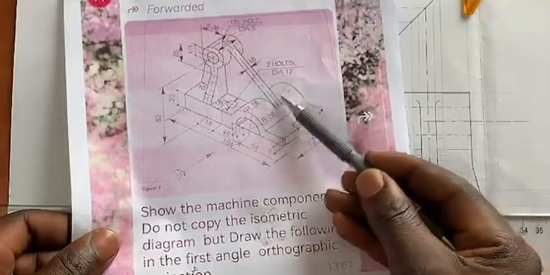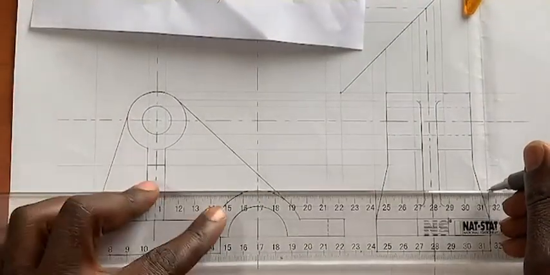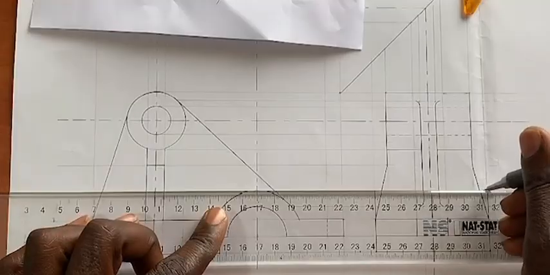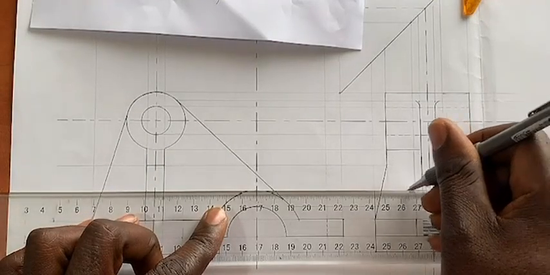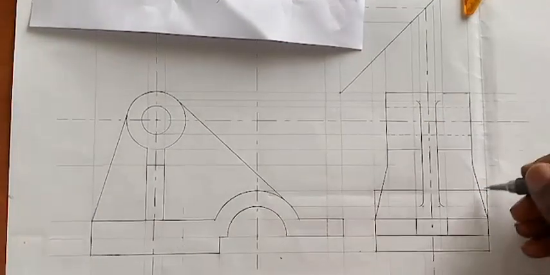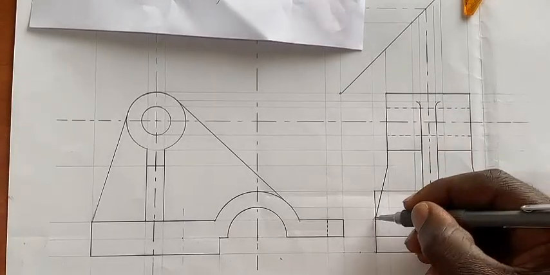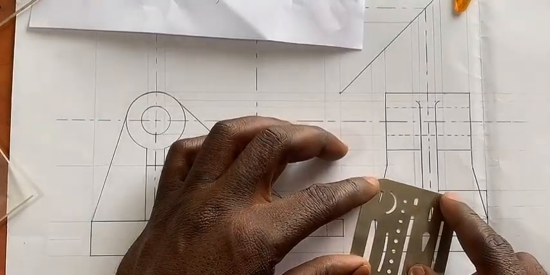So from here till here, solid. From here to right there, solid. Which means from here till here is supposed to be hidden. You understand? So can quickly fix that.